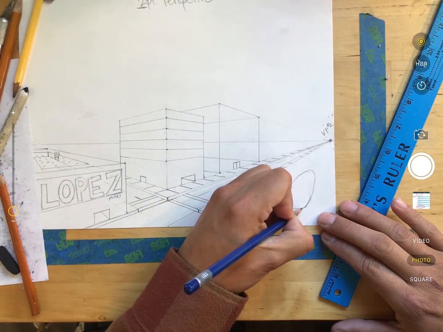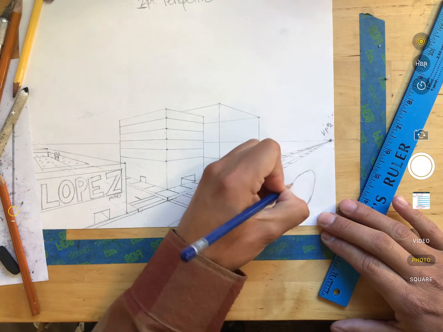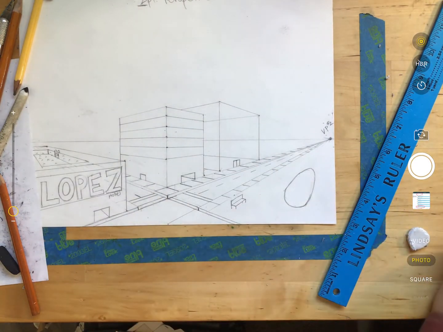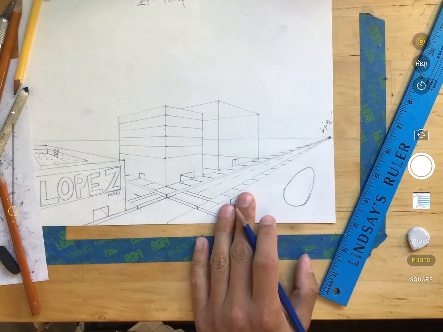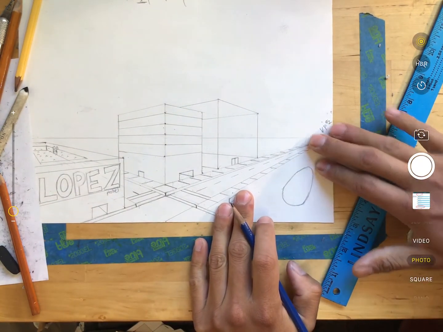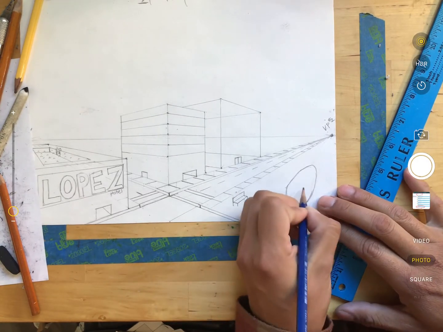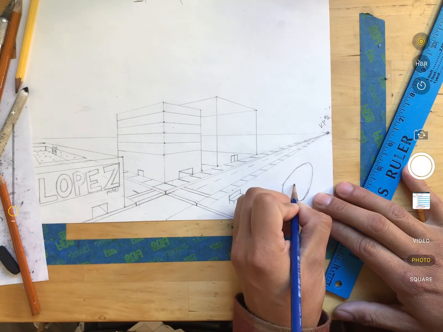So let's say we wanted to add a little fountain or something in the center of our pond. Same thing. So this is flat on the ground, right? The fountain has to be sticking up, right? So let's say we add now just an oval, right?